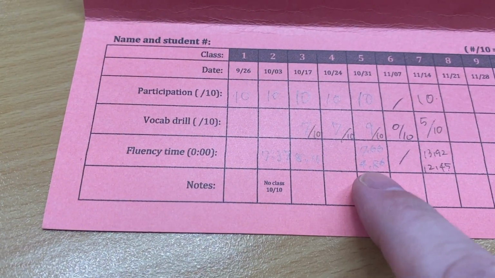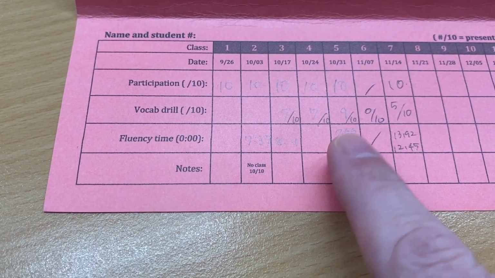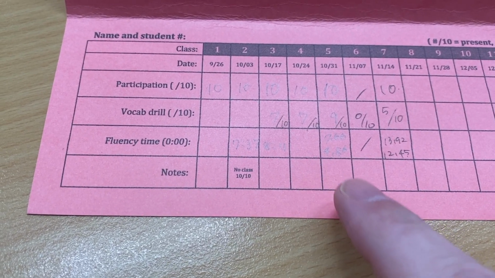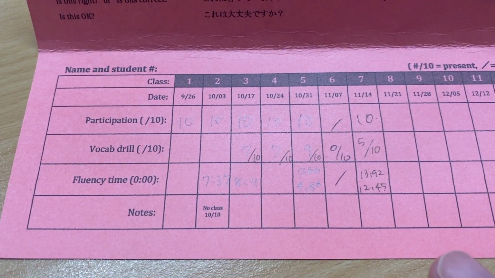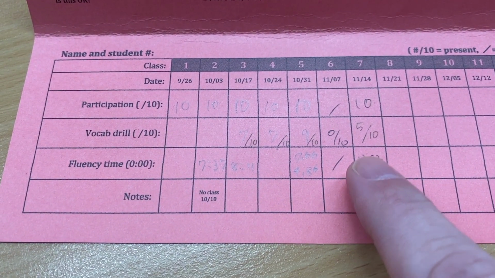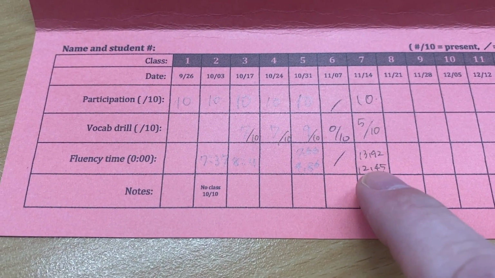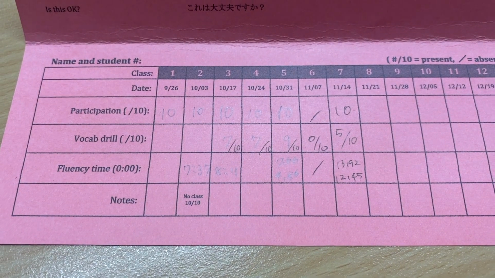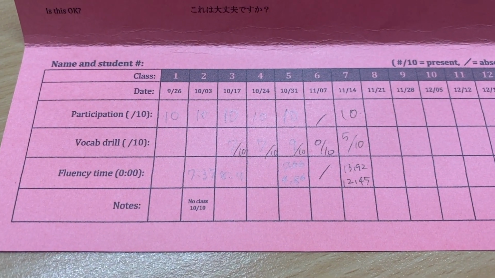What is this? This is 7. Oh, this is better. This is 7 minutes and 7 seconds and 4 seconds, the length of their conversation. So they do it 3 times, and they write the time it took to do the first take and the time it took to do the third take, so they can see how much faster they're speaking.